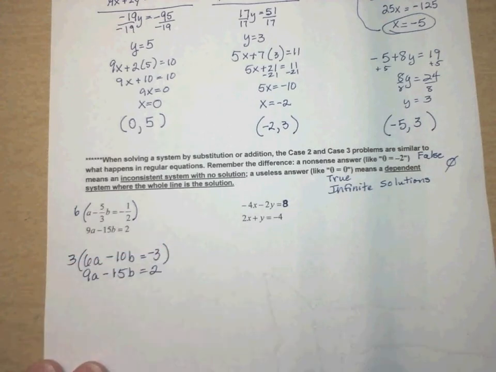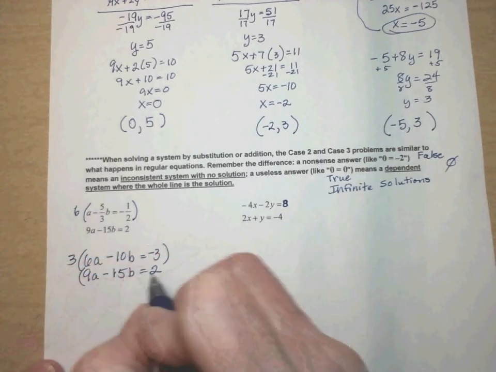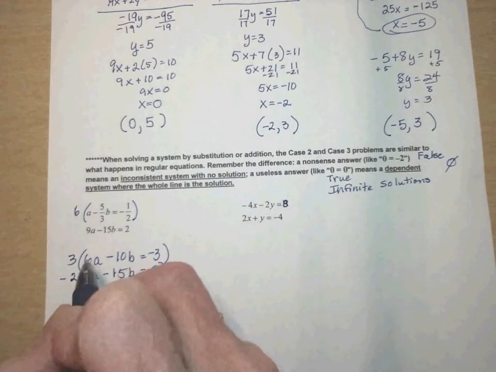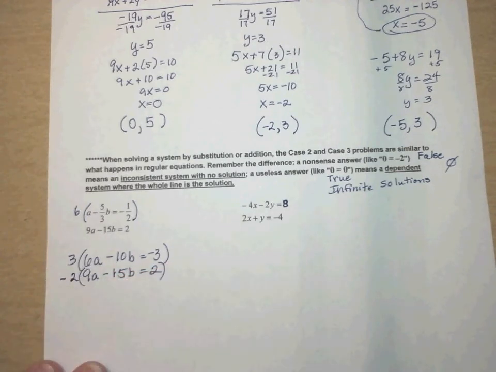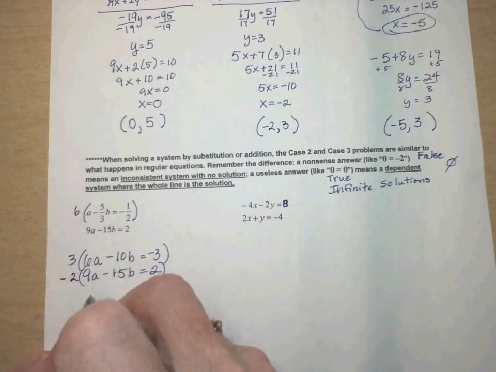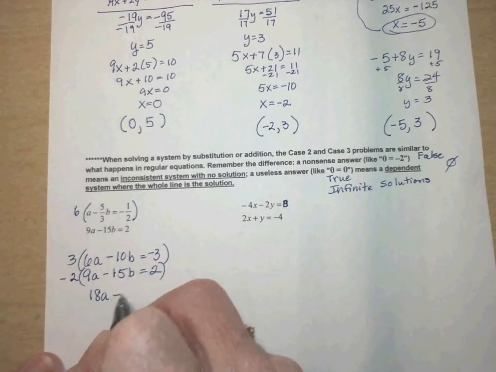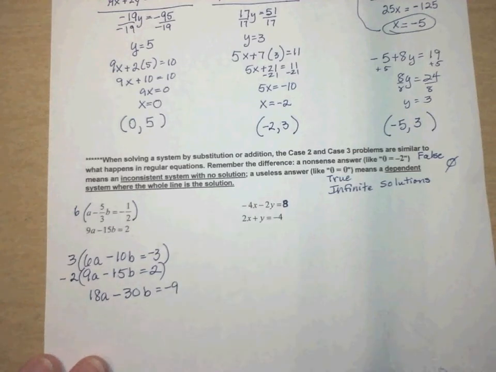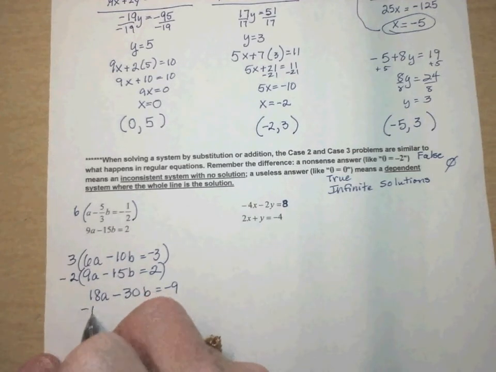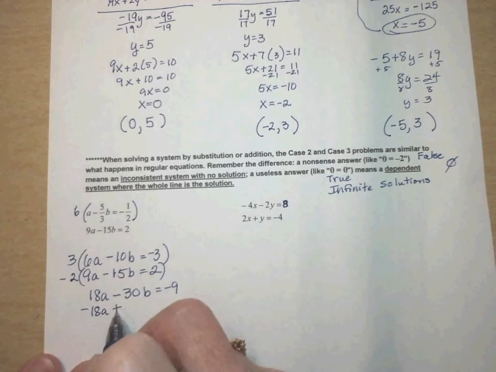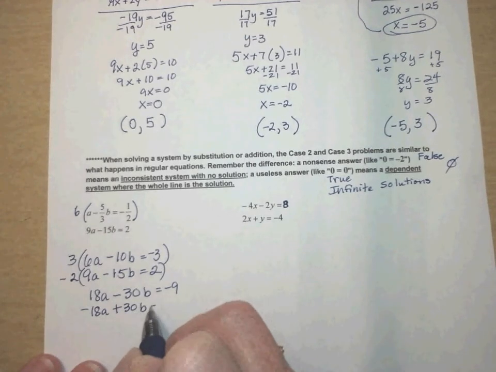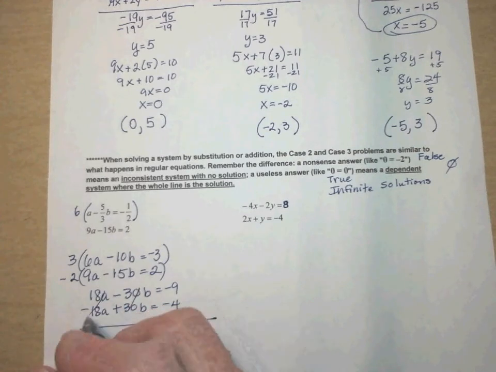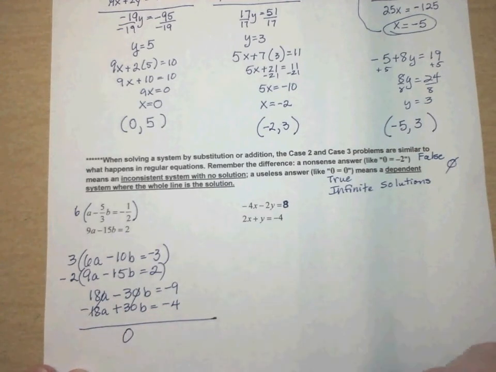So we want the 6 and the 9 to both become 18s. Then the top one needs to be multiplied by 3 to get 18, and the bottom one needs to be multiplied by -2 because we need the signs to be opposite.